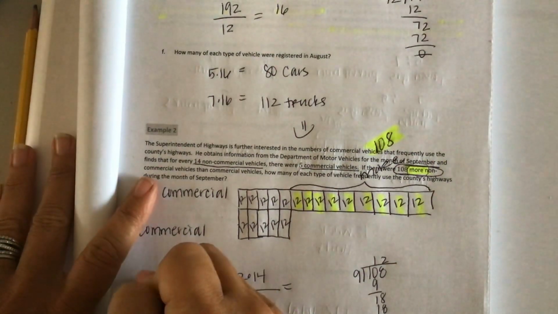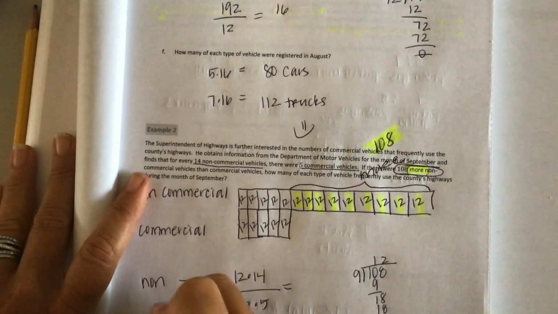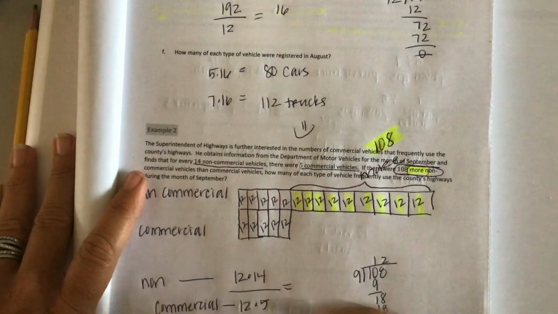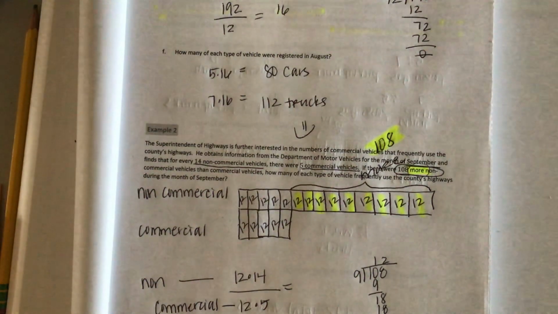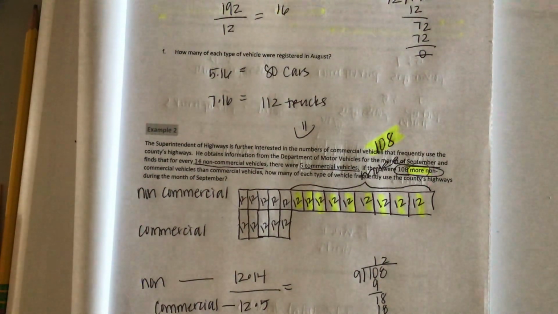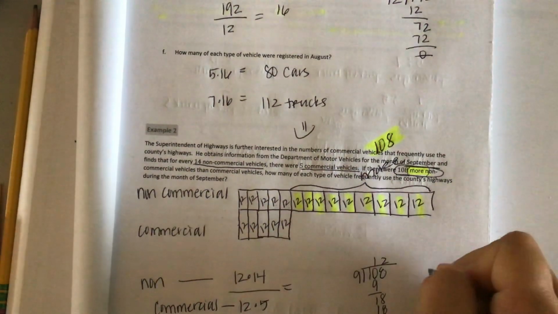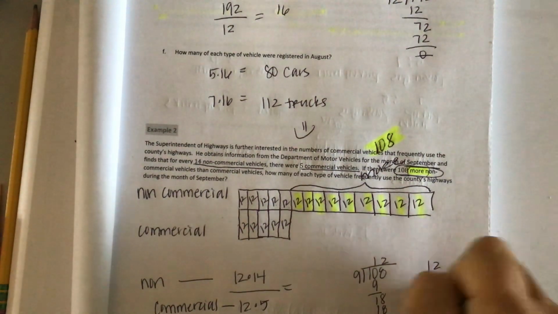Equals, we're not lazy, so we're going to write non-commercial, and then we're going to write commercial equals. Let's do our side math, push pause, 12 times 14.